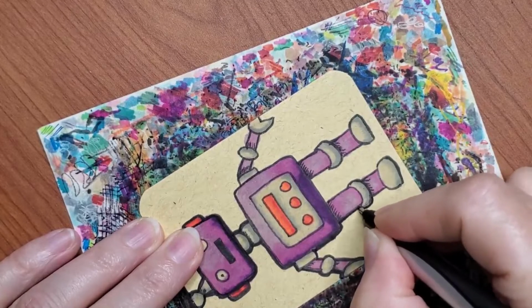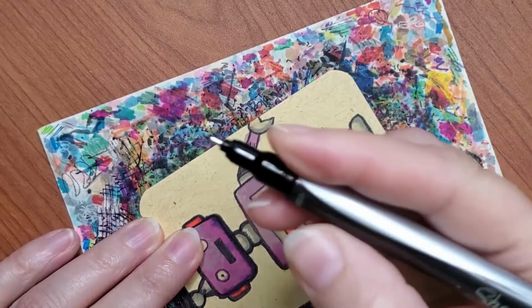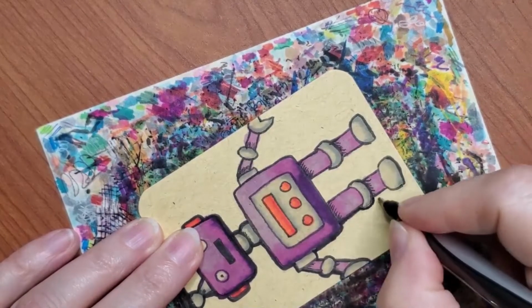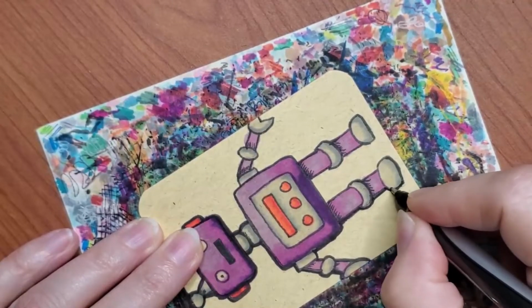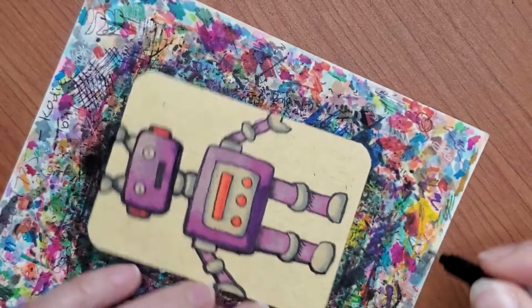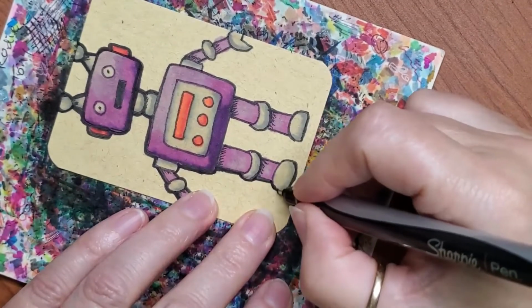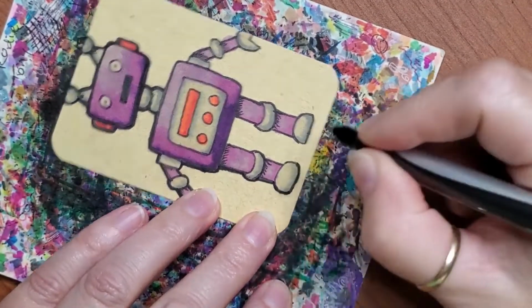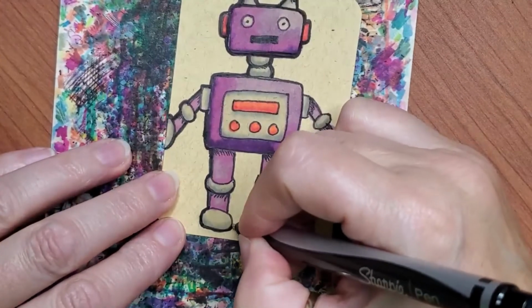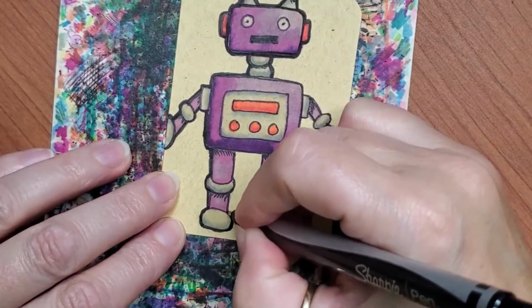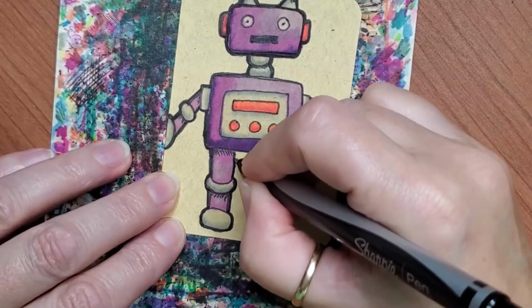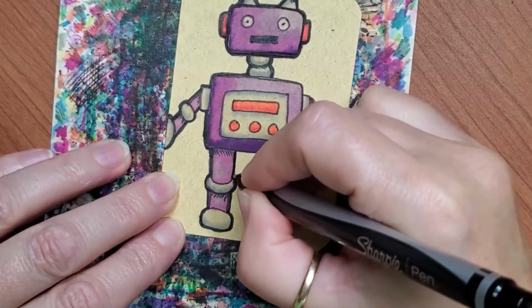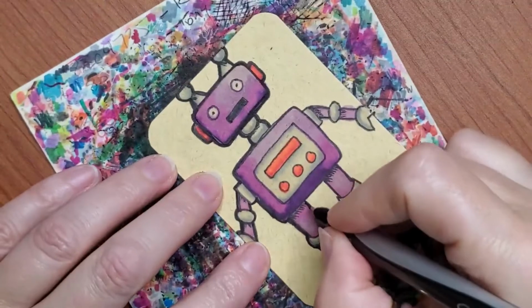So one of the reasons that I like using this outlining pen, even when I do a heavier line weight, is that, for one thing, it doesn't bleed into the paper. A lot of the markers, if you're using them for your outlines, don't make as sharp of an outline because they tend to bleed into the paper a little bit.